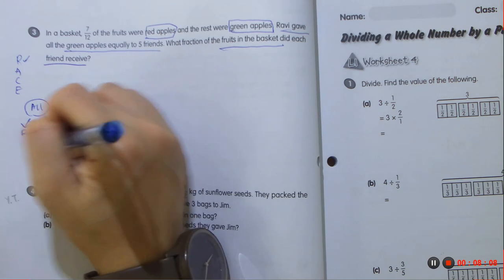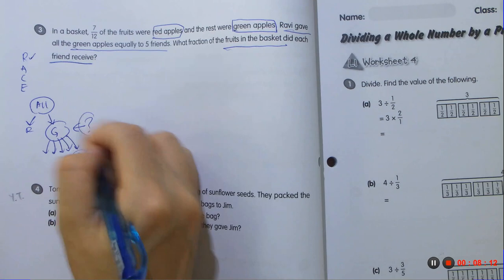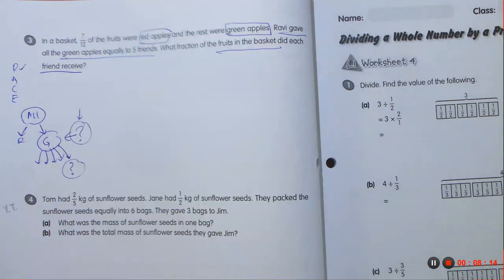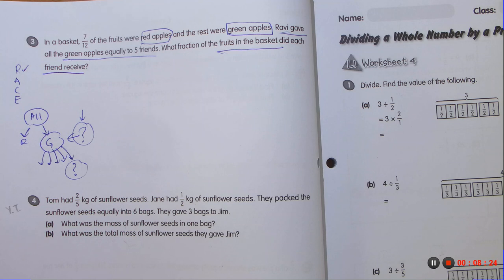So I need to find this one first, then I can find this one. So this middle question mark is not given to me. I need to be able to identify and resolve this on my own first. Can you understand that? So, Ryan, what should be the first step? What do you think you should do for the first step?